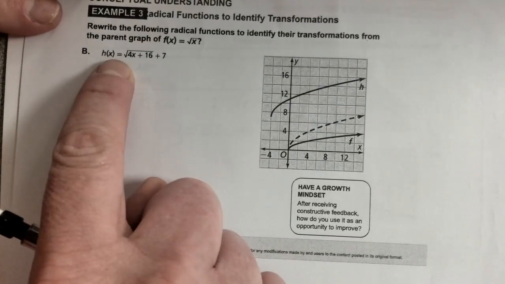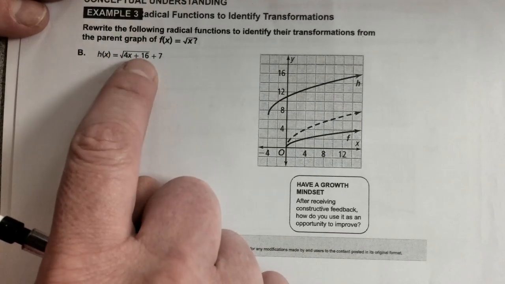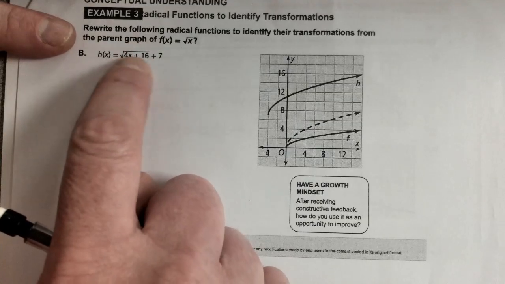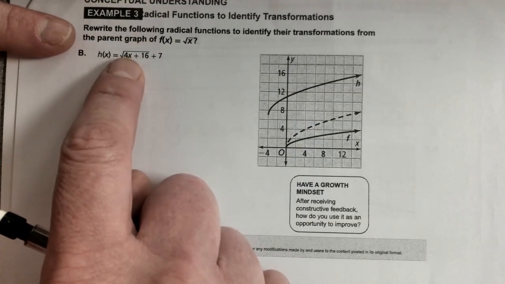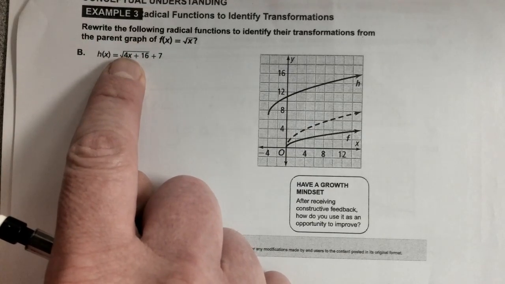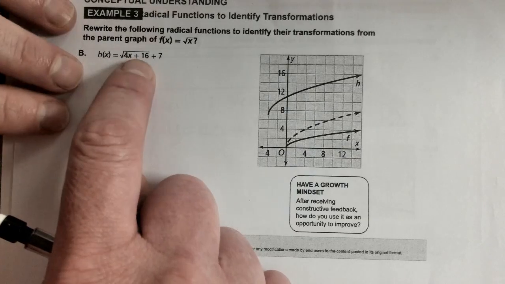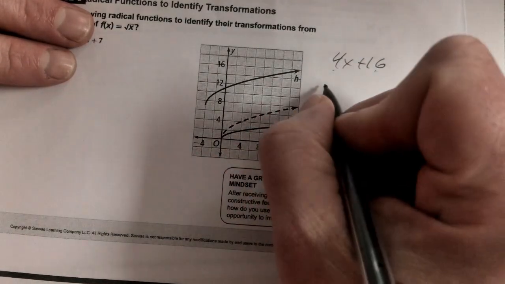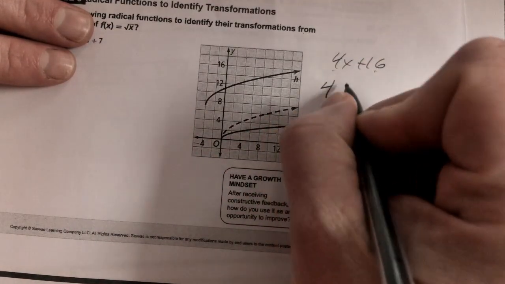Here, I'm dealing with the square root of 4x plus 16, all of that plus 7. I don't want that 4 in front of the x. I'd like to get it out of there. But it's 4x plus 16 that's there. So what do 4 and 16 have in common? They can both be divided by 4.